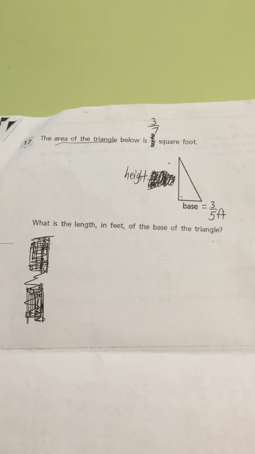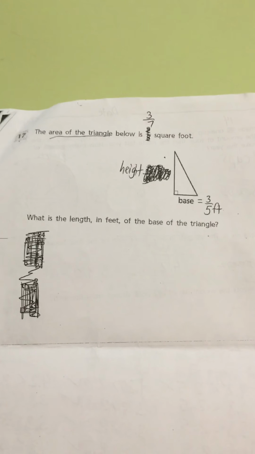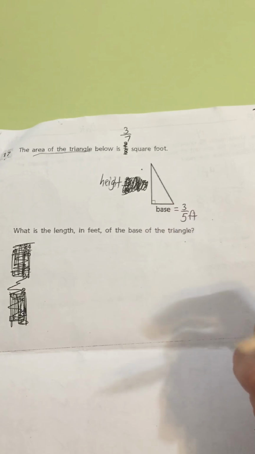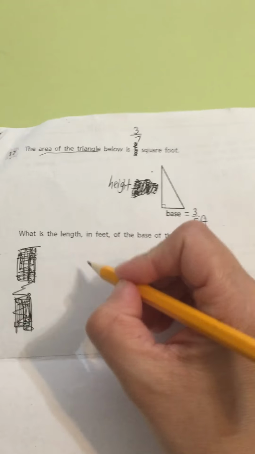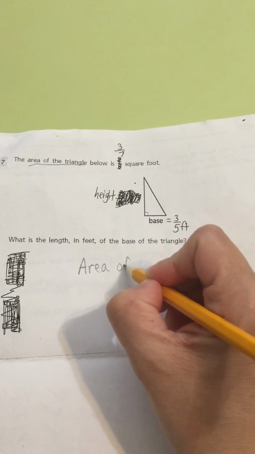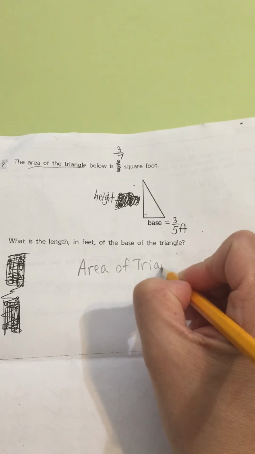The formulas are given at the beginning of the New York State exam. They do give us the area of a triangle on page 2 of the packet that you have. The area of a triangle is half times base times height.